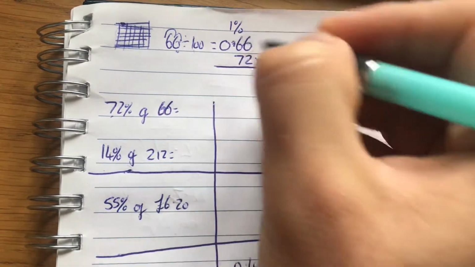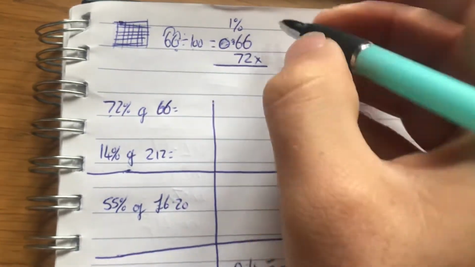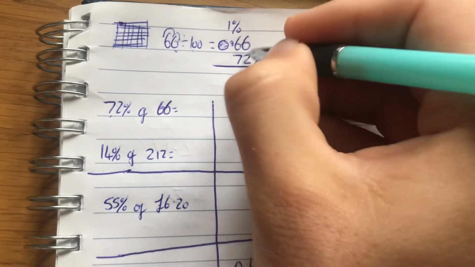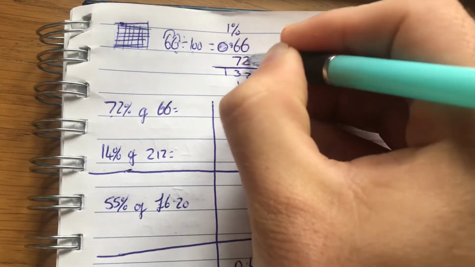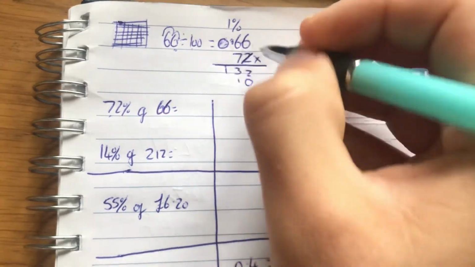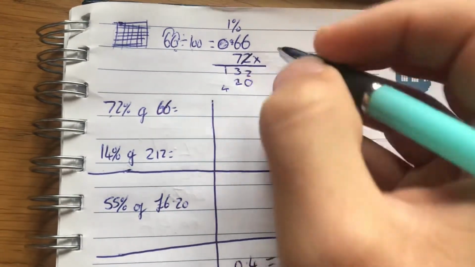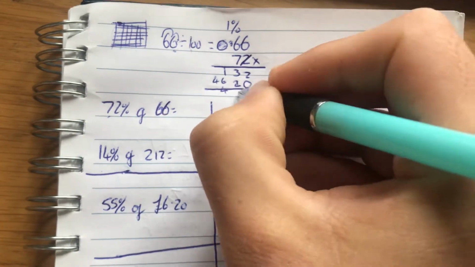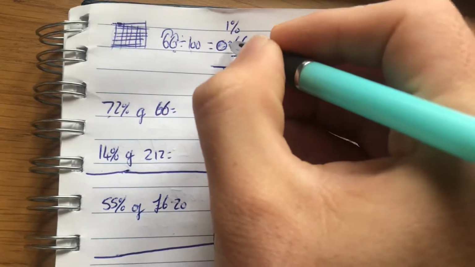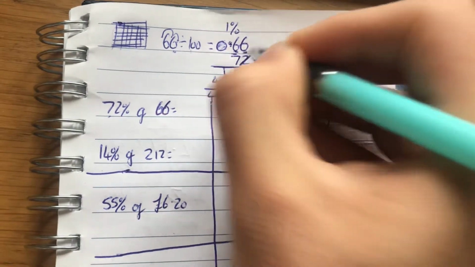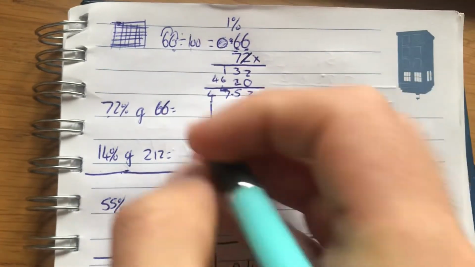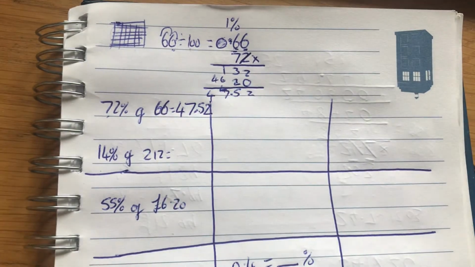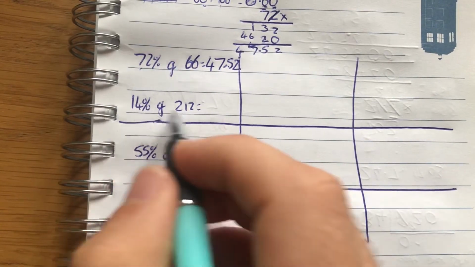Remember, don't worry about the decimal yet. Don't need to worry about the zero yet. So, 6 times 2, 12. 6 times 2, 12, odd one is 13. 0 the hero. 6 times 7 is 42, but add 4 is 46. Add it up, 2, 5, 7, 4. But remember, you've got two numbers after your decimal, because it's 0.66. So it's 47.52. There you go.